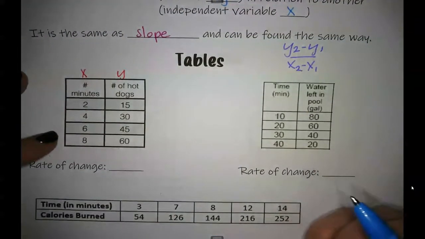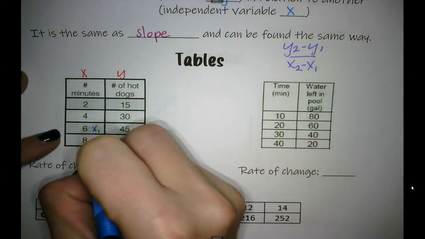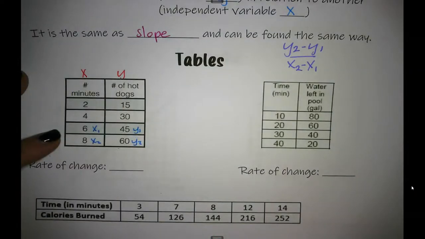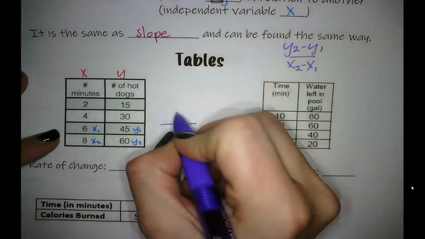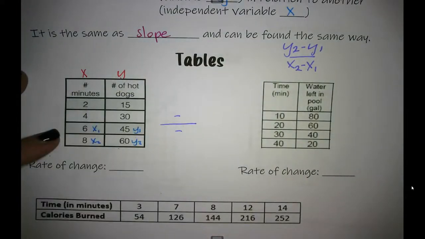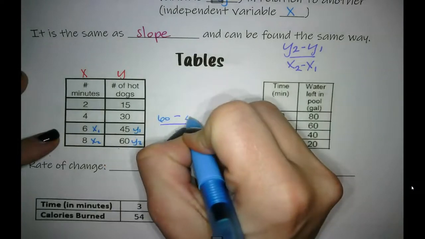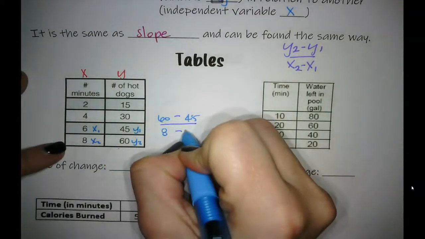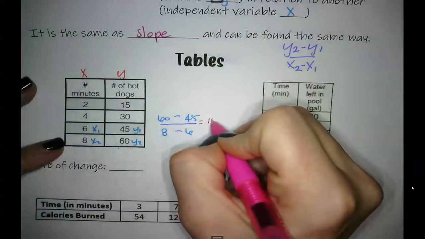So I'm going to label my points just like before: X1, Y1, X2, Y2, and then I'm plugging it into our same formula. I'm going to go ahead and draw my division sign and put in my minus signs and then fill in my blanks. My Y2 minus Y1 over X2 minus X1. And when I do the math, 60 minus 45, this gives me 15 over 2.